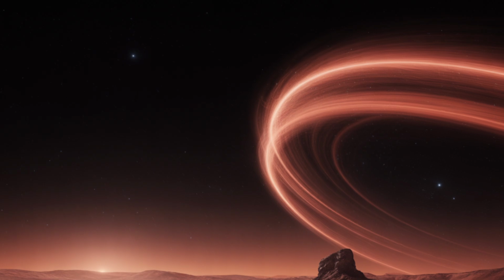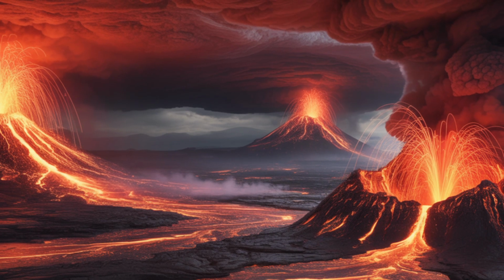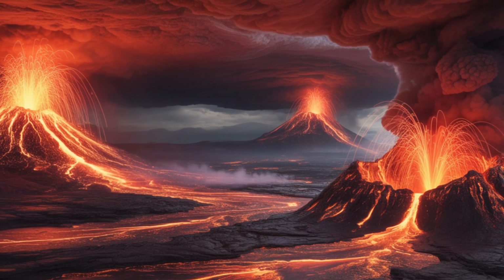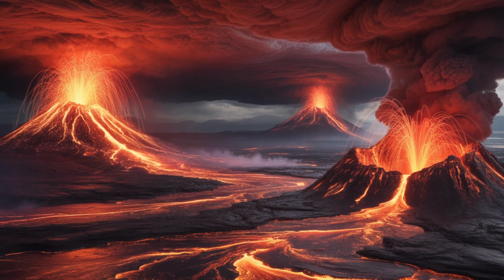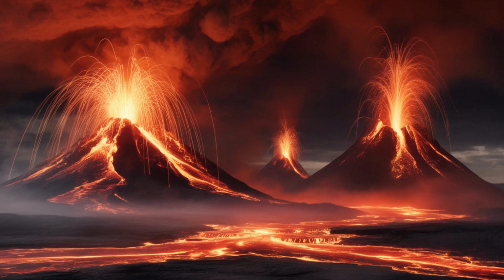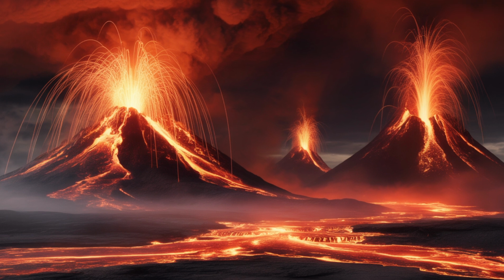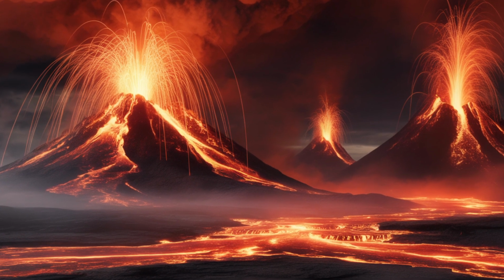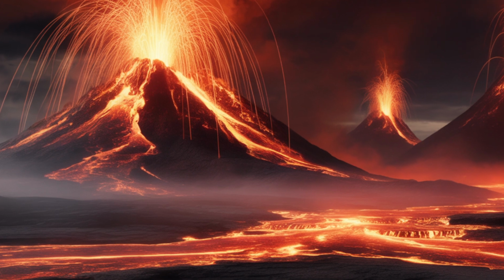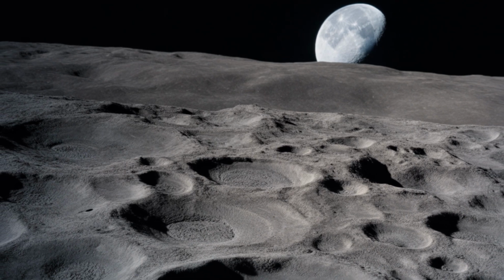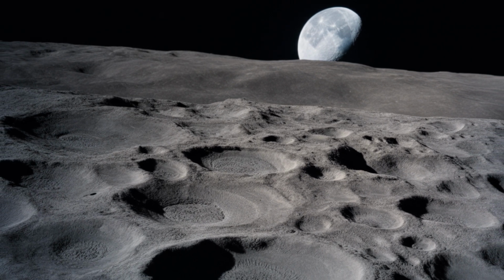Once geologically active with a magnetic field, it cooled too quickly, its core solidified, and its protective shield faded. As a result, much of its atmosphere was stripped away by solar winds. Differentiation also drives surface activity. Heat from the interior pushes molten rock upward, fueling volcanism. On Earth, this volcanism replenishes the atmosphere, cycles nutrients, and continually reshapes the crust.